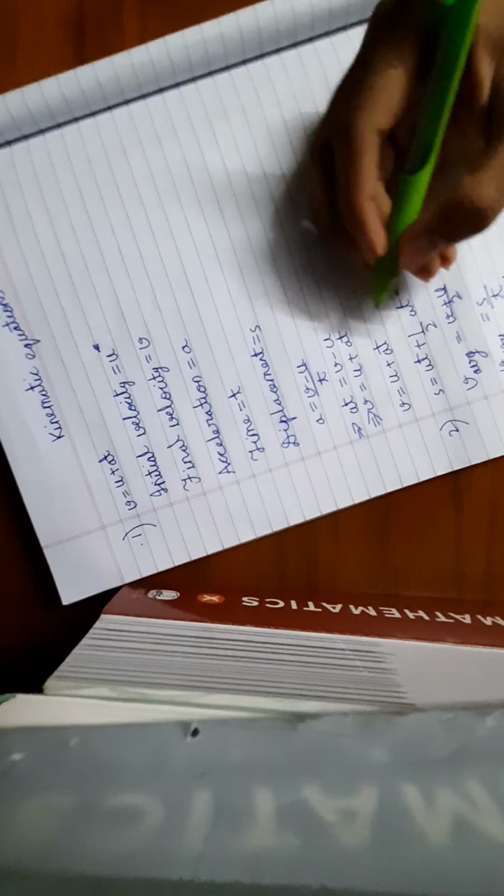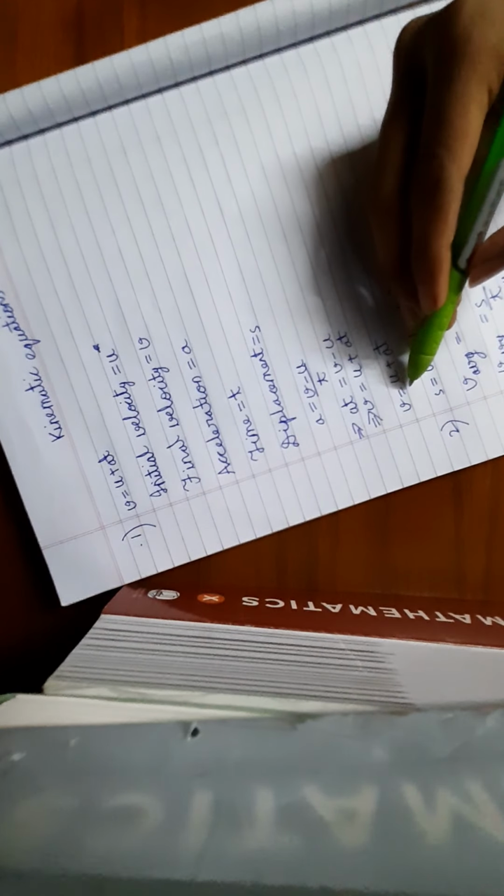But in the previous equation we have found out that v is equal to u plus at. Now if we write v is equal to u plus at here, s by t is equal to u plus at plus u by 2, so s by t is equal to 2u plus at by 2.